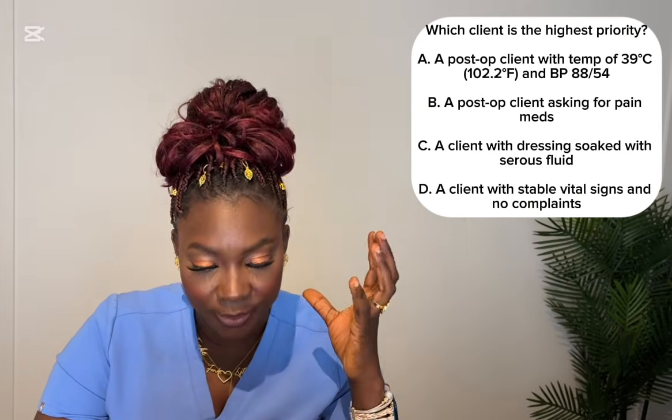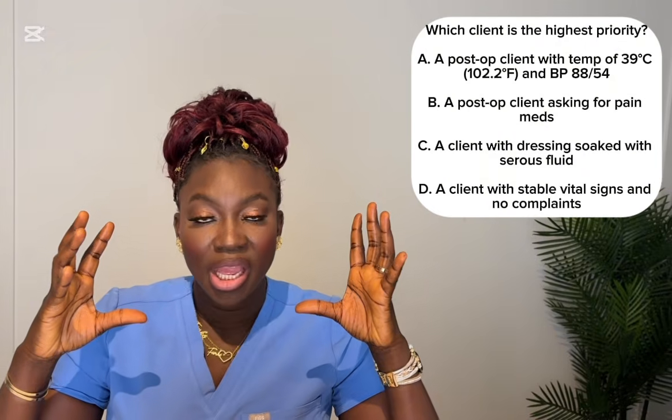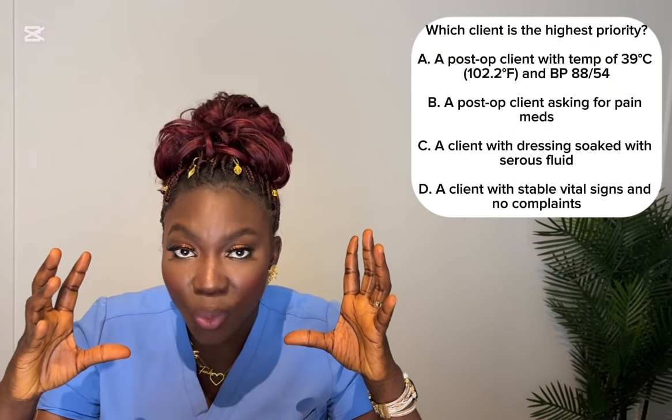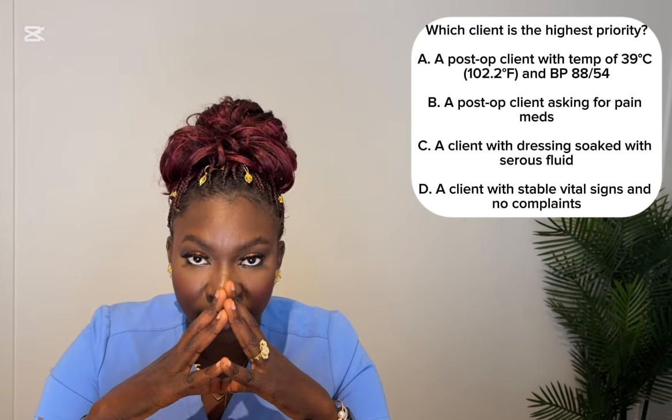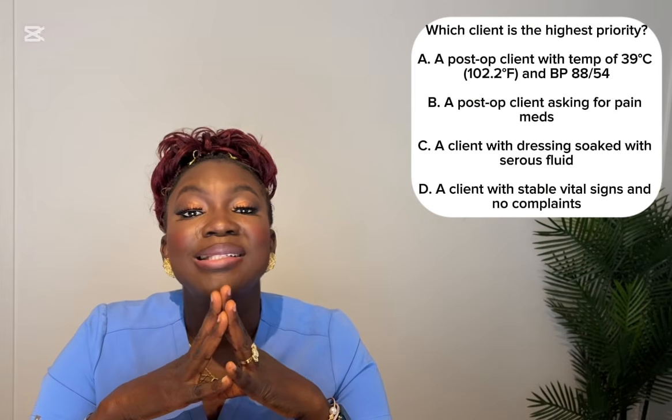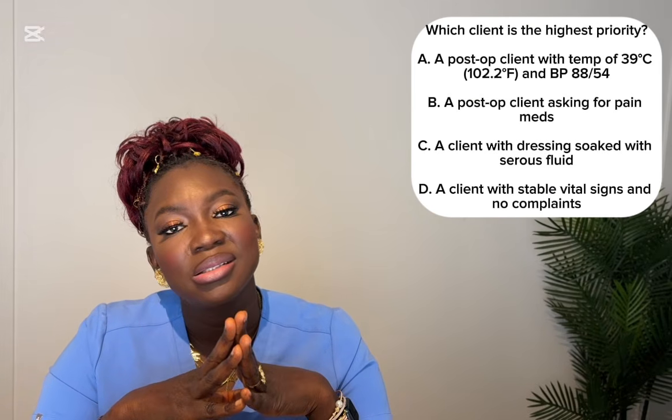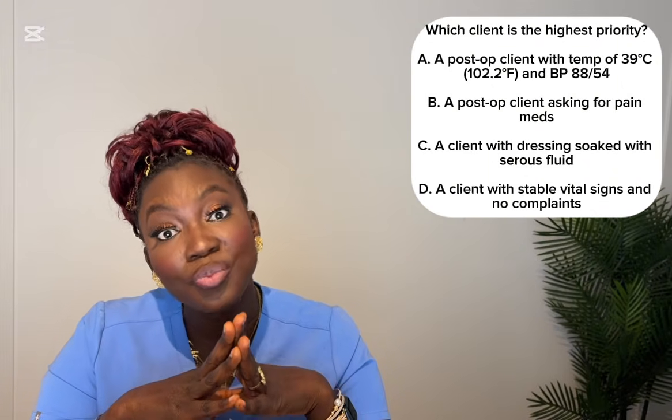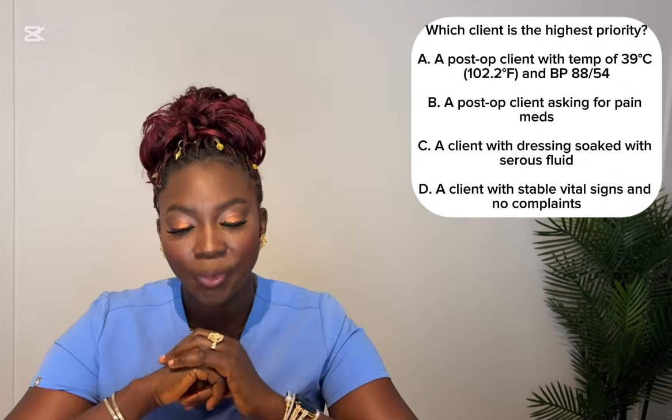Now, the right answer is A. A post-op client with a temperature, they're experiencing fever, and look, their blood pressure is low. So guys, fever plus hypotension may indicate septic shock, which is a state of emergency. It needs to be addressed immediately, right?